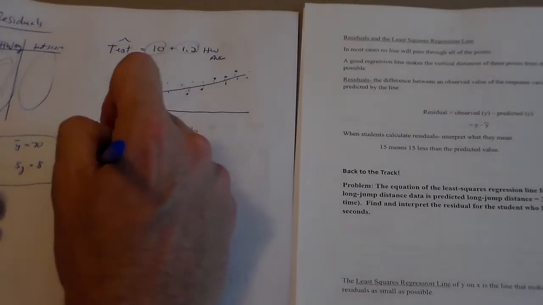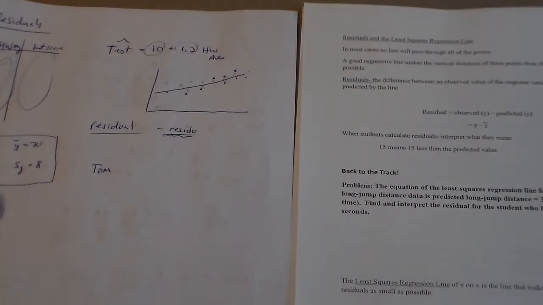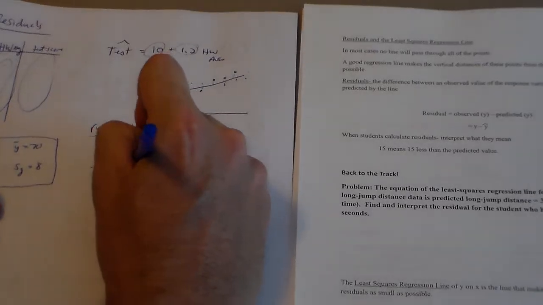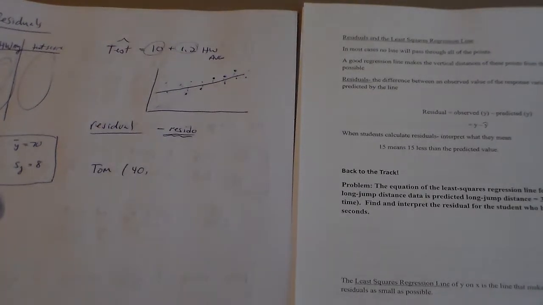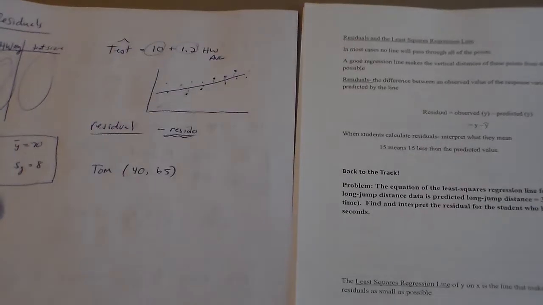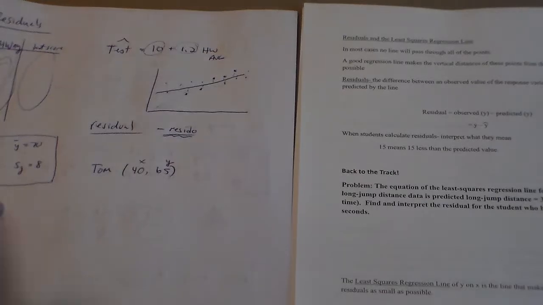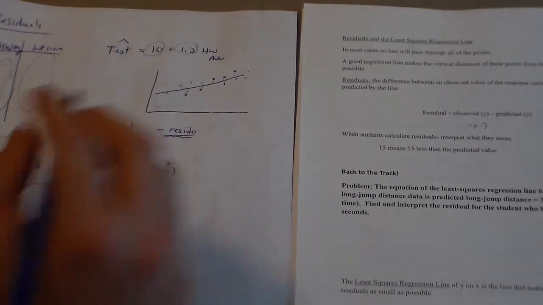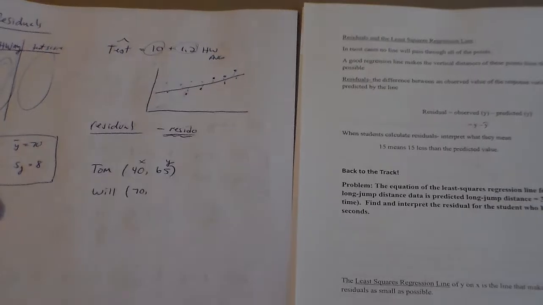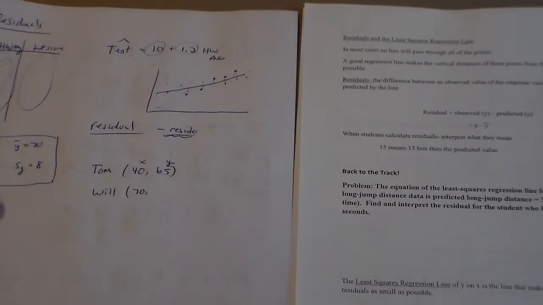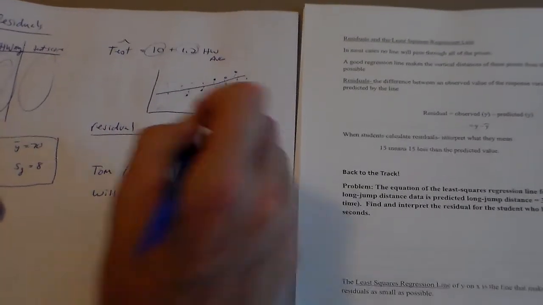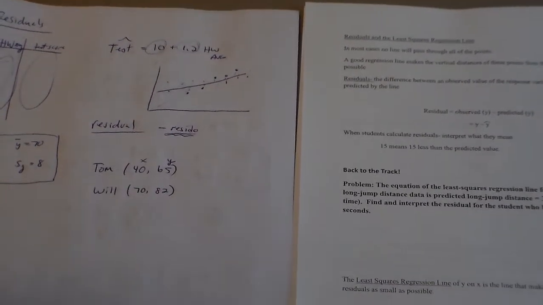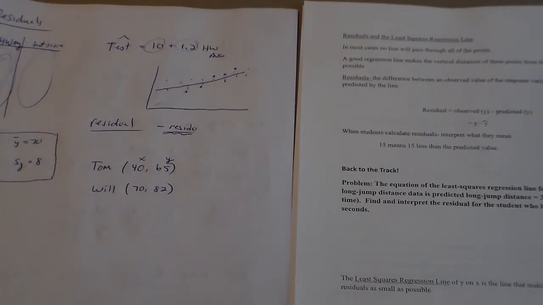So let's think of two people, and I'm going to use two names of people that are not in our class, Tom and Will. Let's say Tom had a 40 homework average, and then he had a 65 test average. Again, my X is homework average, my Y is the test average. And then we have Will, who had a 70 for a homework average and an 82 for a test average. And we want to find the residual.